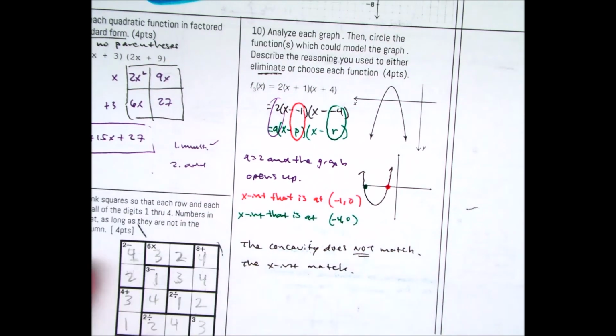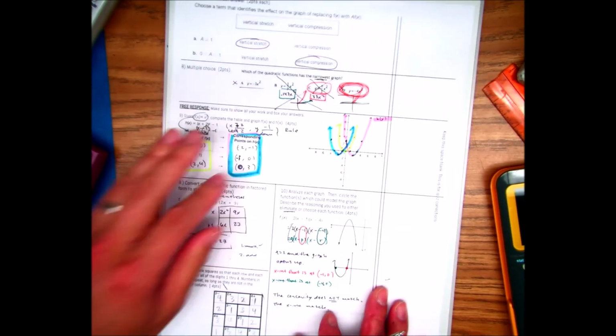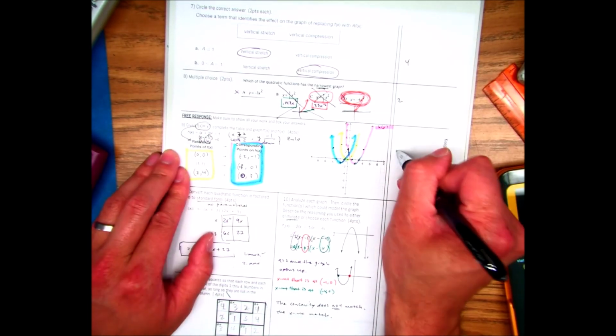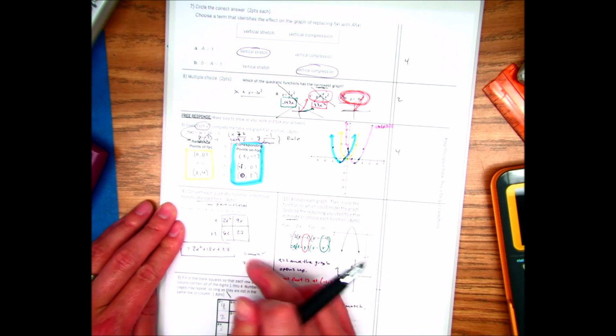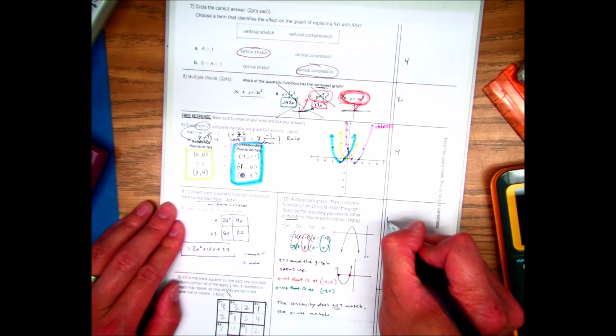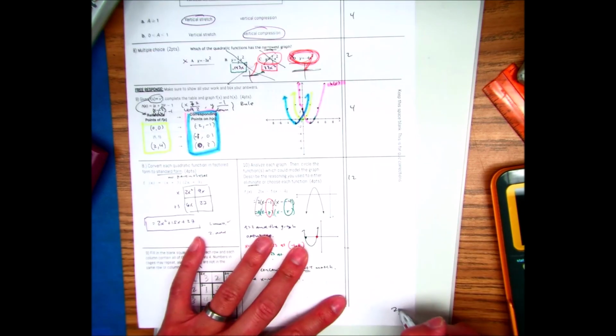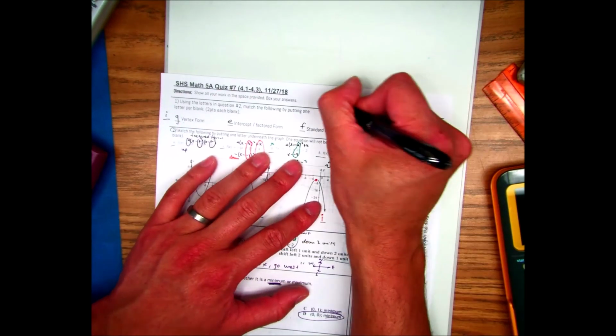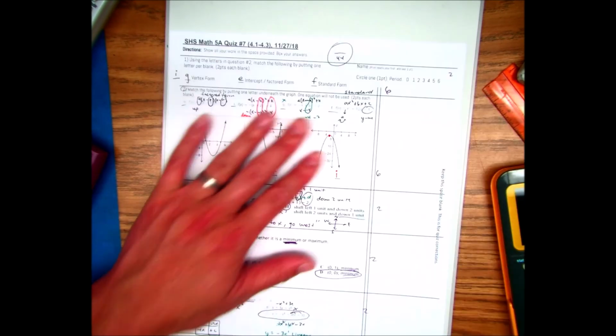So let's count the points for this problem. This side of the quiz, 2 points each. So this is a 4, multiple choice 2, 4, and then each of these were 4, so that's 12, 22, and then your quiz is going to be out of 44. Hope this was helpful for you to do your quiz corrections.